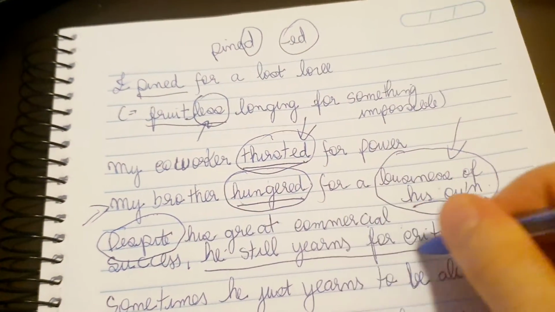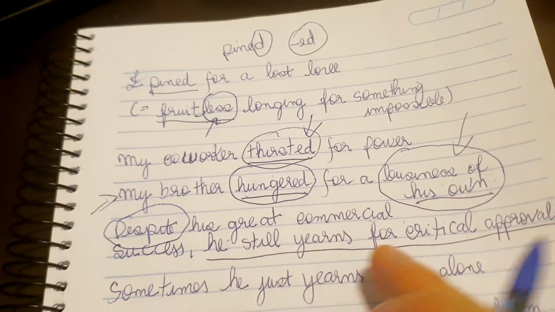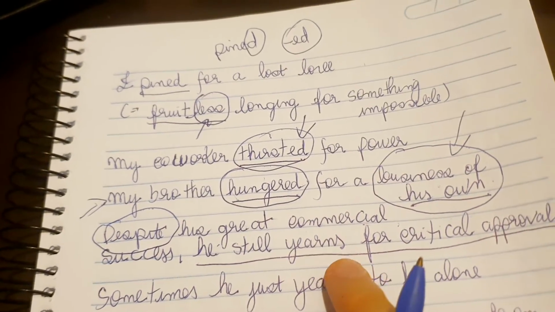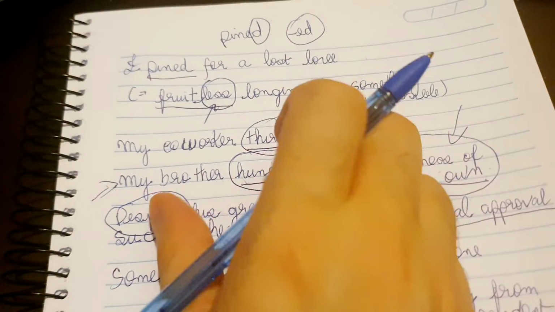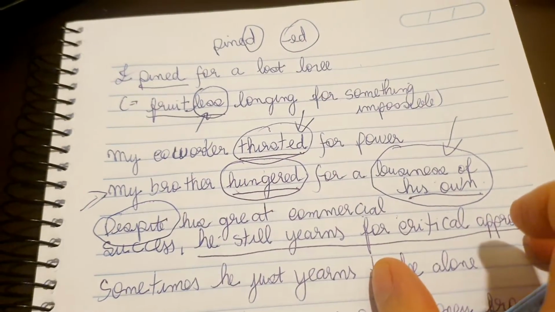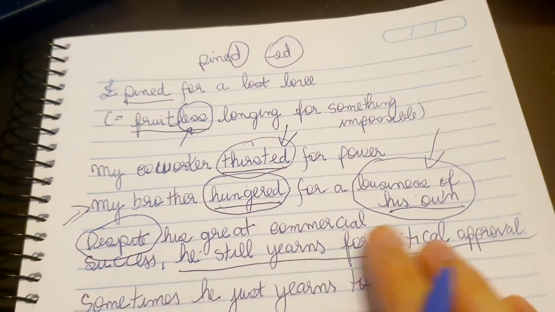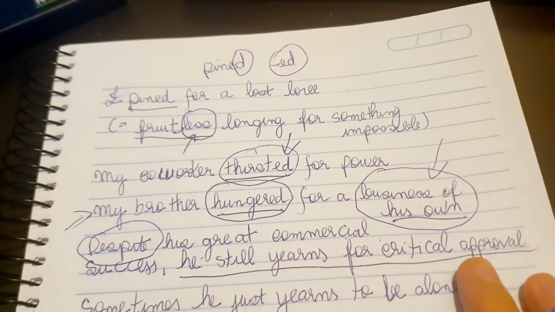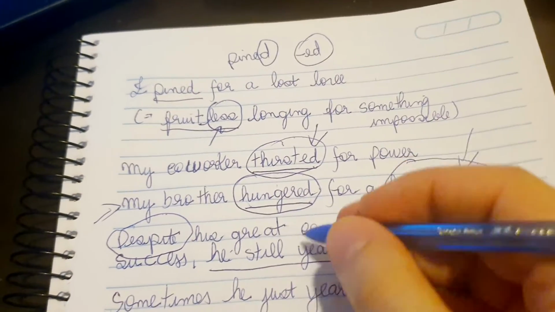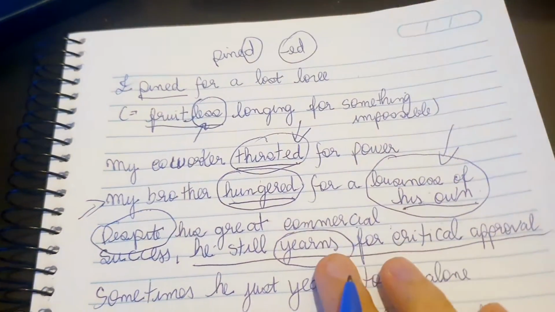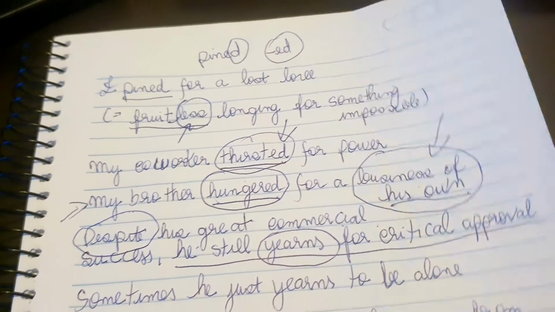It means that there's something wrong. If he has commercial success, why does he still yearn for critical approval? So here we have different opposite situations, right? Despite his great commercial success, he doesn't have as much critical approval as he wants. So he still longs, he still pines, he still hankers for critical approval.